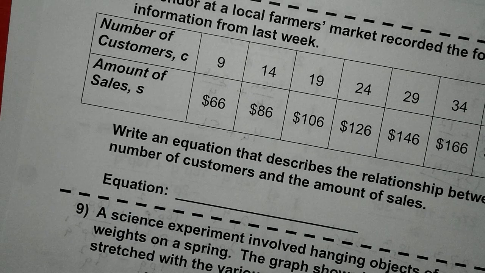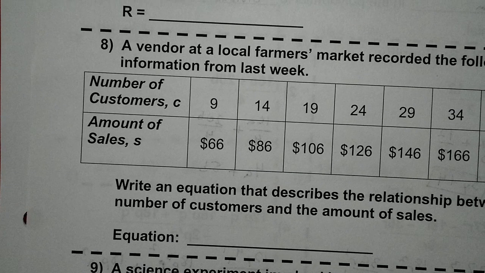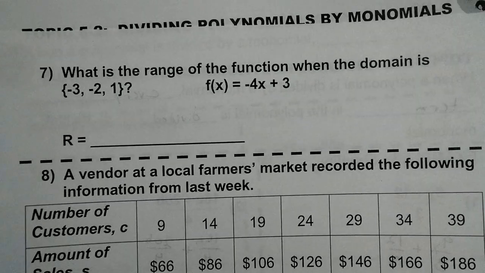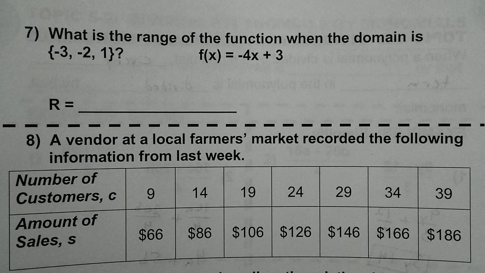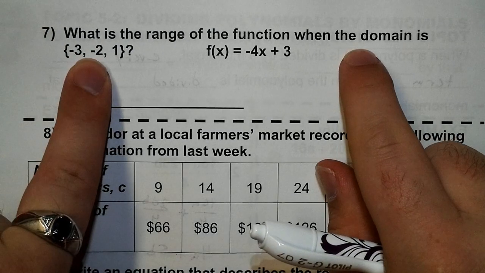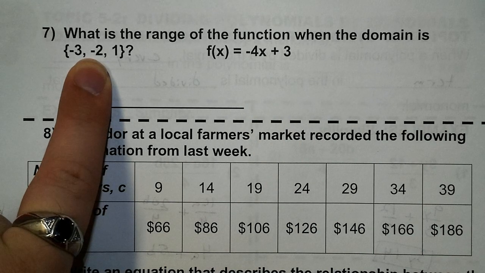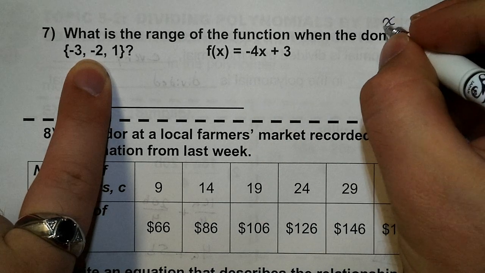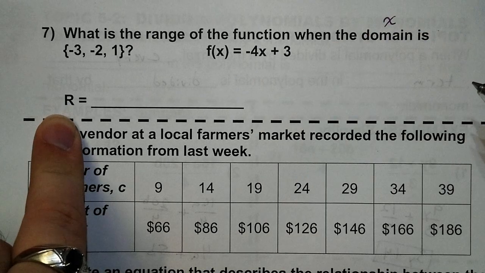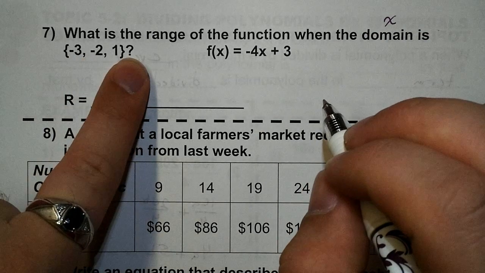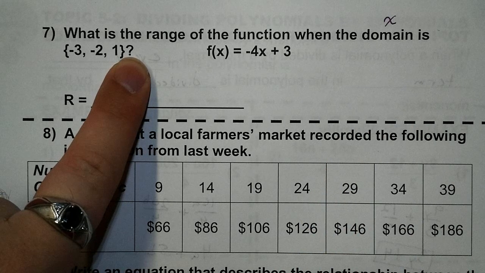All right, number 7. This says, what is the domain and range of the function when the domain is this, and then the function is this. I want you to try it, see what you remember. Remember, domain is the x values, range is the y values. It wants us to find the y values here when we use these 3 numbers. Push play when you're ready to see the answer, all right? Push pause now.